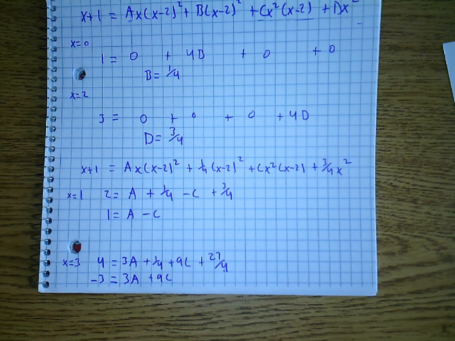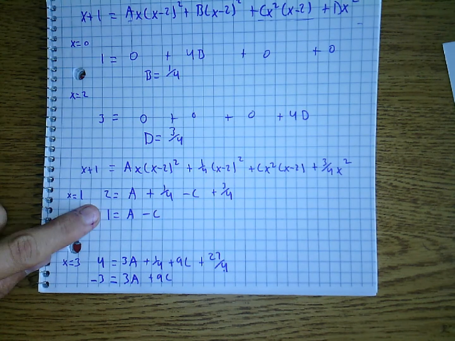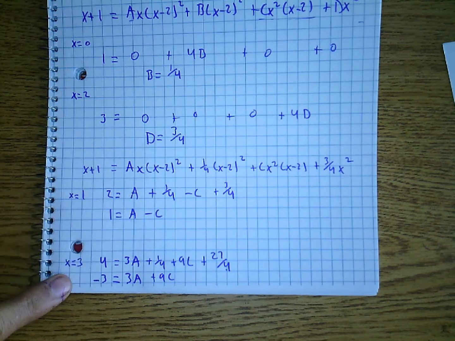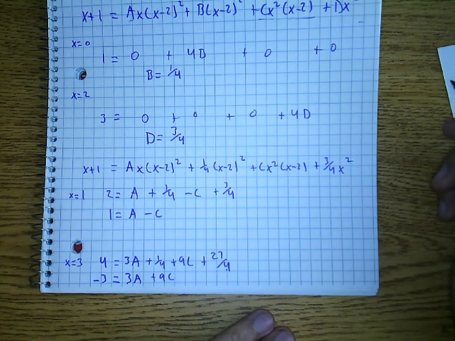So now I've got a system of equations. Do you guys see it? I have 1 is equal to a minus c, and then I have negative 3 is equal to 3a plus 9c. What do you want to do to solve this? Multiply by 9. We can multiply 1 equals a minus c by 9.